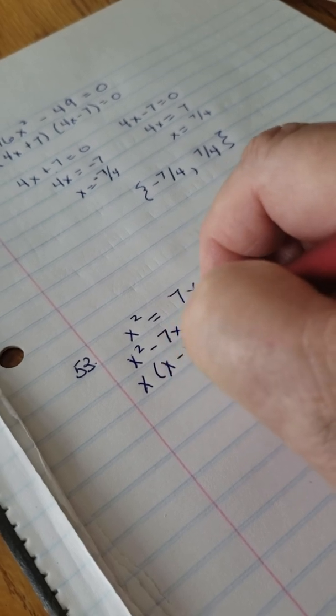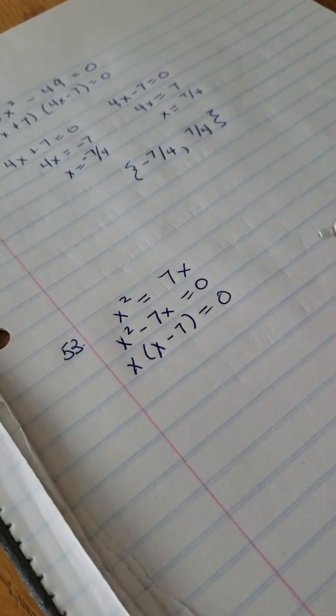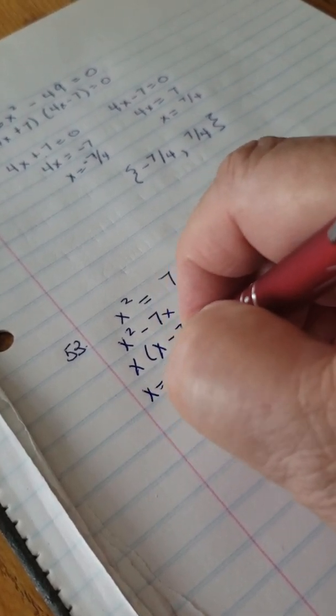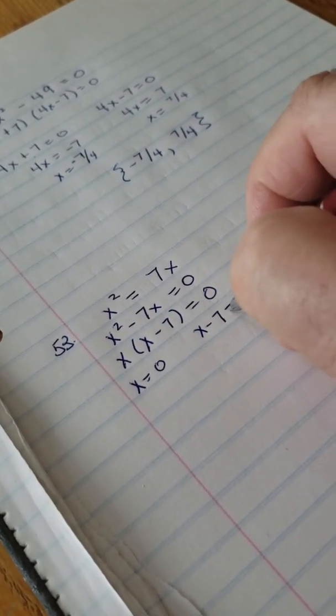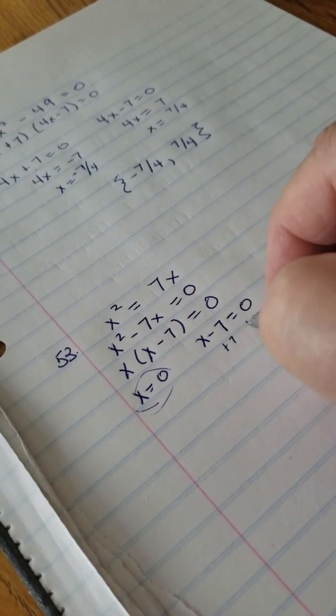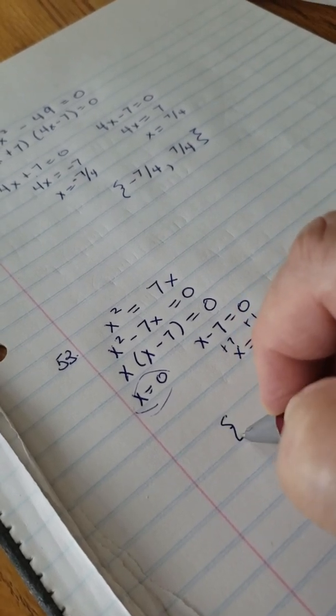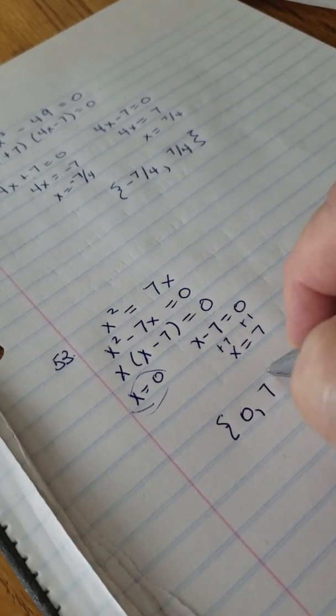And if I factor out that x, then that makes it be factored. So then I just set each factor equal to 0. This one's already solved. This one I add 7. So my solution set for this one is 0, 7.